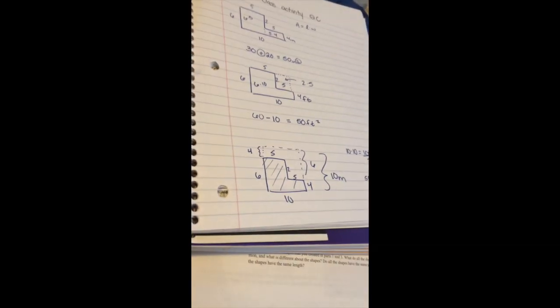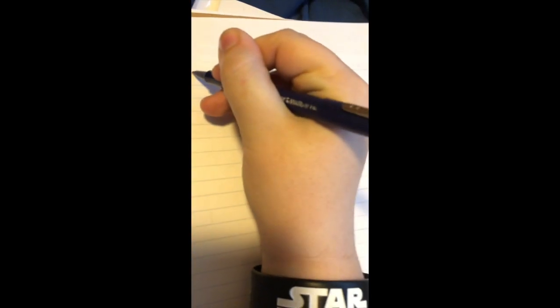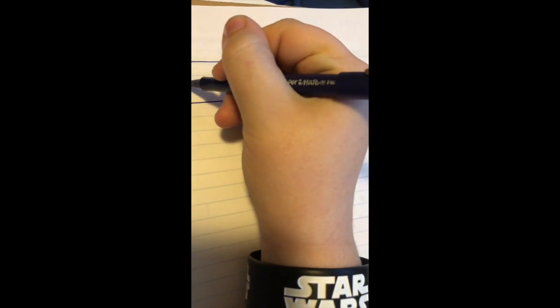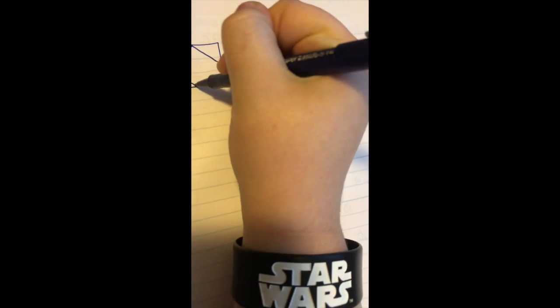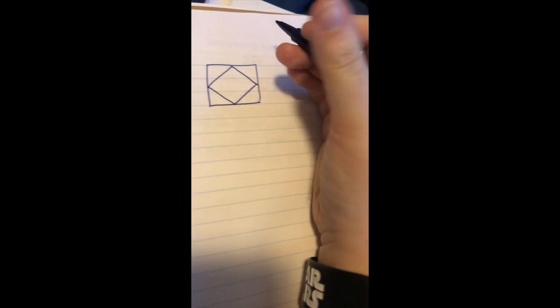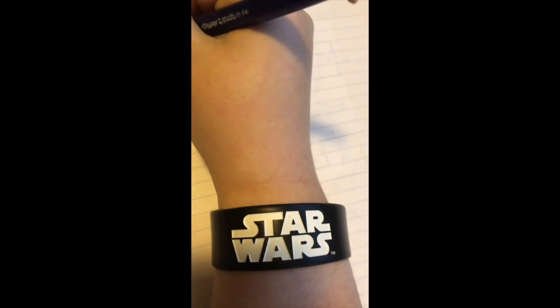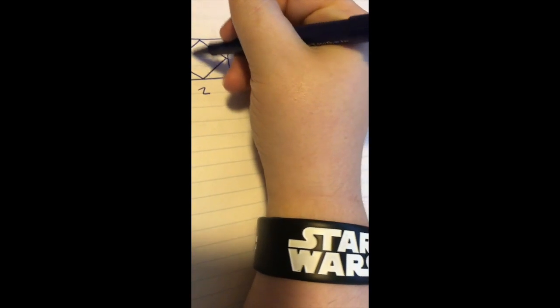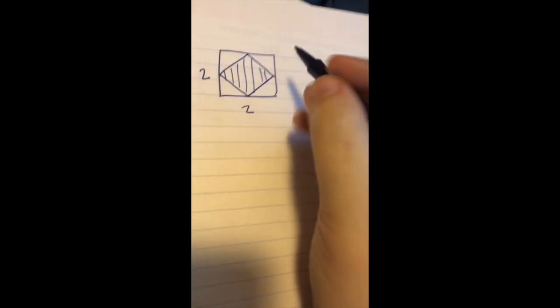Meters squared. Okay, we're going to look at one more example so that you can get some practice with it. Here we have a 2 by 2, and we are going to be trying to find the shaded region, our box inside.